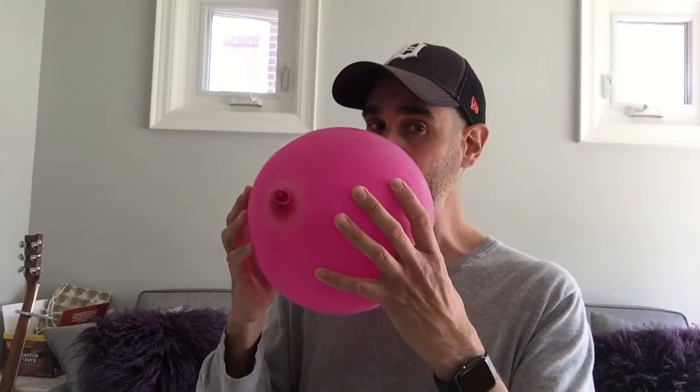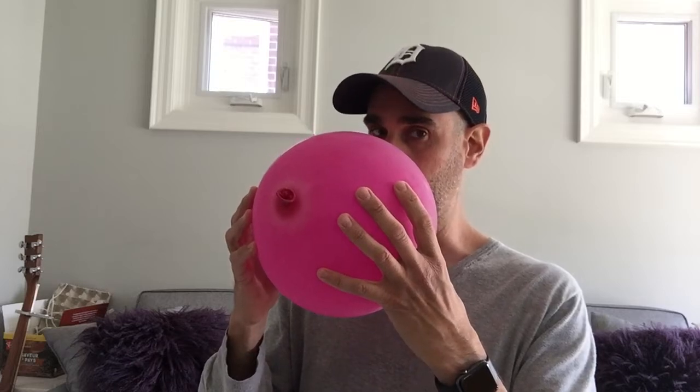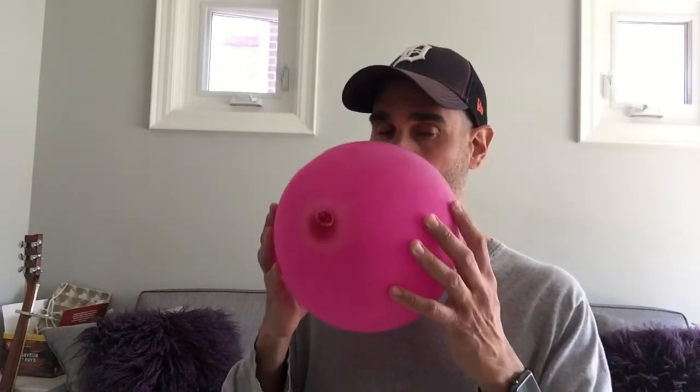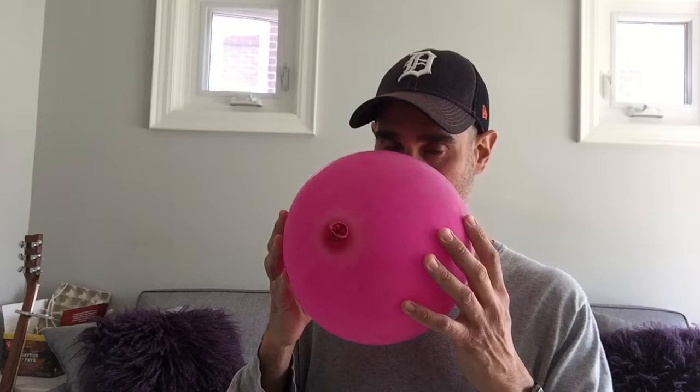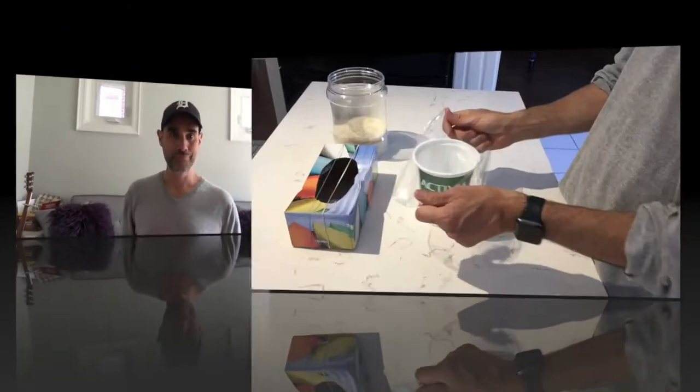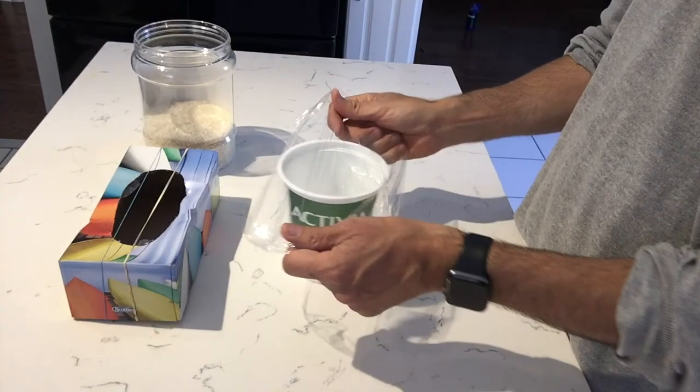So if I talk really high or really low, I want you to really see the difference in the vibrations and how they feel. When I'm talking high, the vibrations are moving quickly and the balloon's vibrating very fast. When I'm talking low, the balloon is actually vibrating at a much slower rate. Play around with it. Have fun. High, low, high.